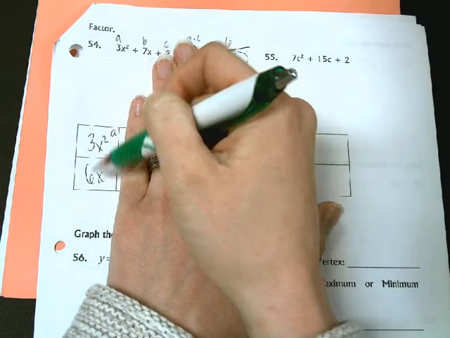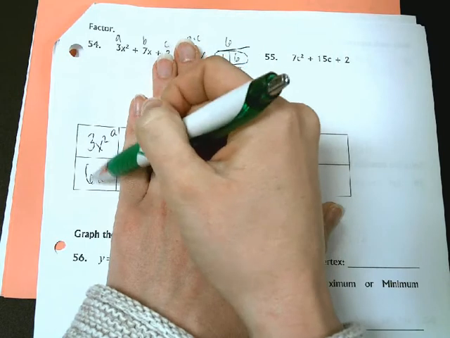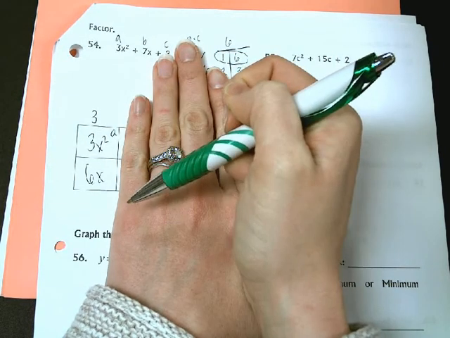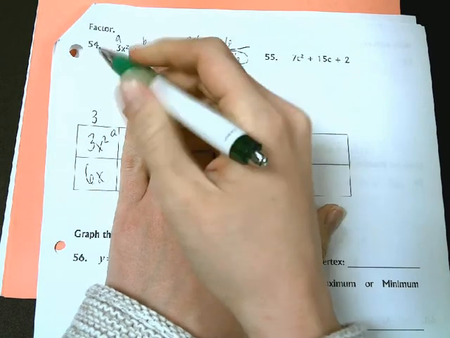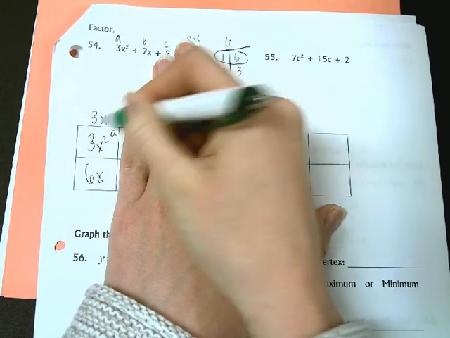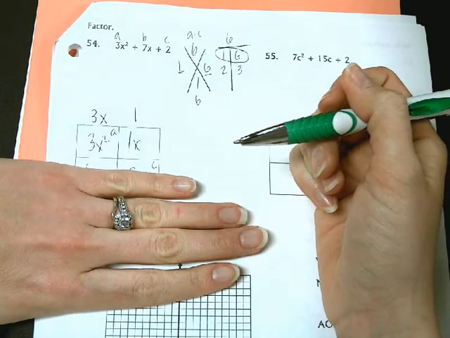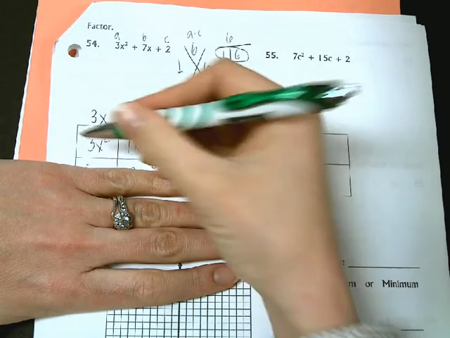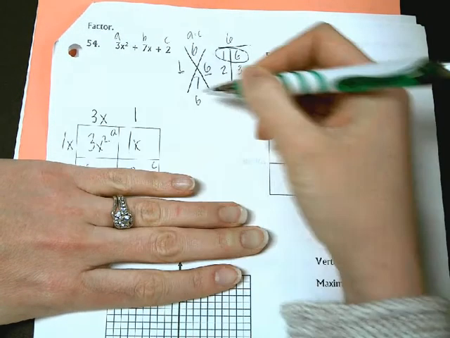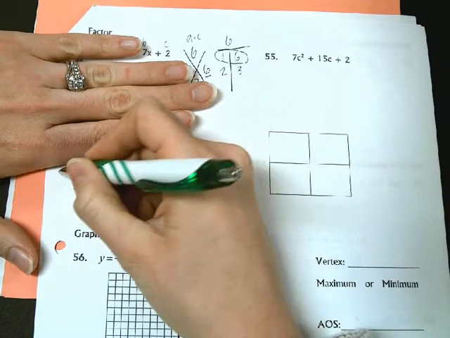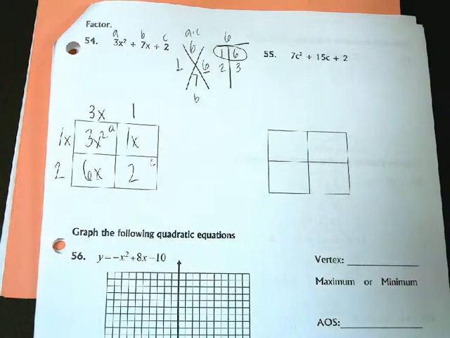Then I go to this column, and in this column they have a lot in common. They have a 3 in common, because 3 can be divided by 3 and 6 can be divided by 3. They also have an x in common. Then you look at your rows. 3x squared and 1x, they just have a 1x in common. And then 6x and 2, they can both be divided by 2.